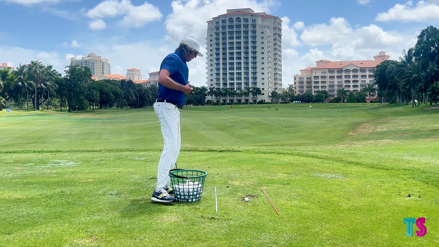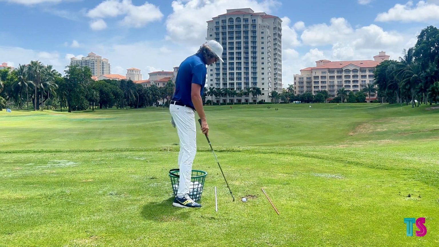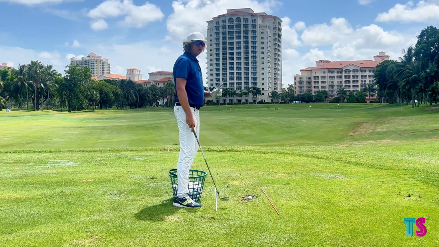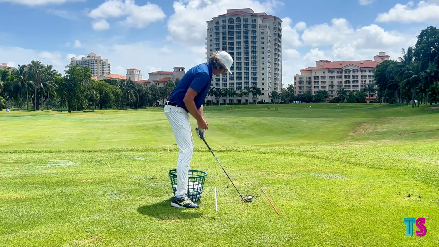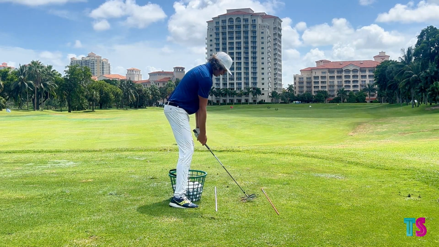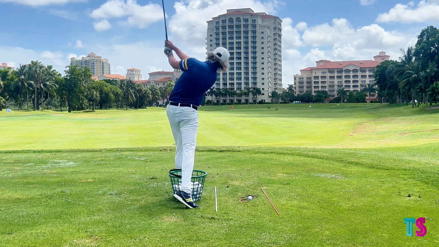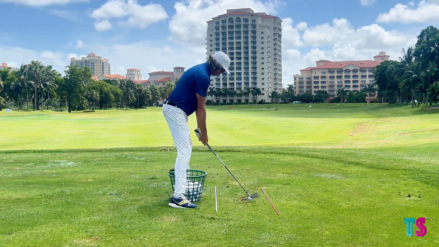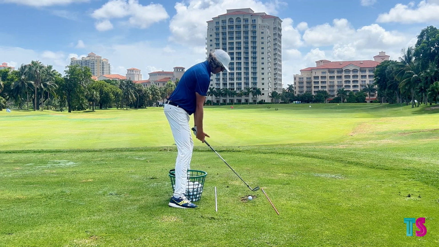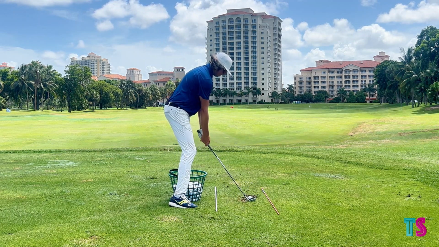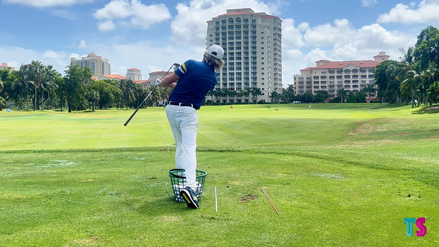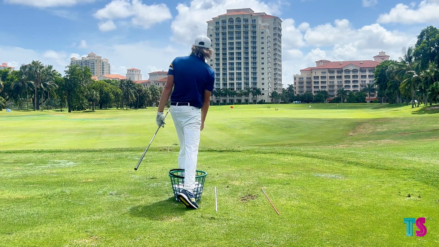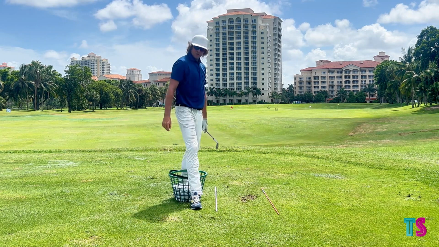Now, I would even say, I think you could get to a point, assuming that your setup is correct and in balance, that you can hit a full shot here without actually hitting the basket. I'll give it a go right here. And that to me was absolutely perfect and dead straight.